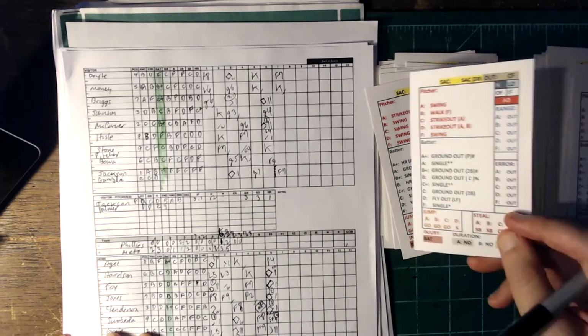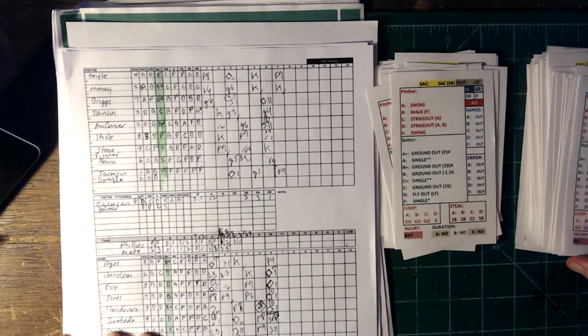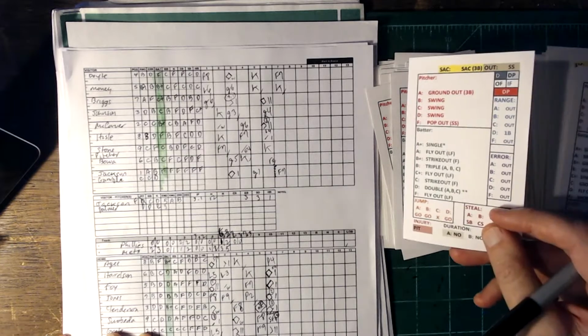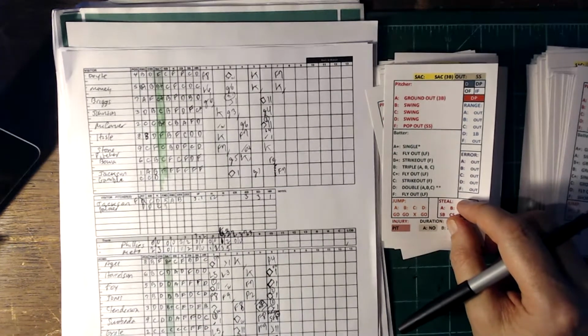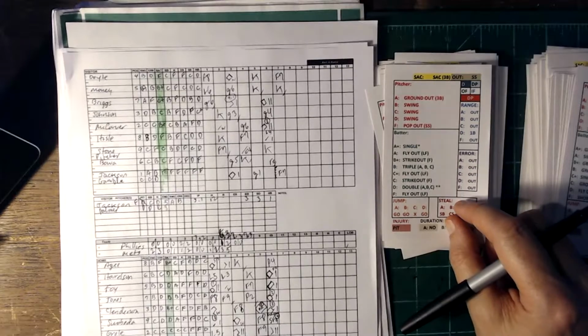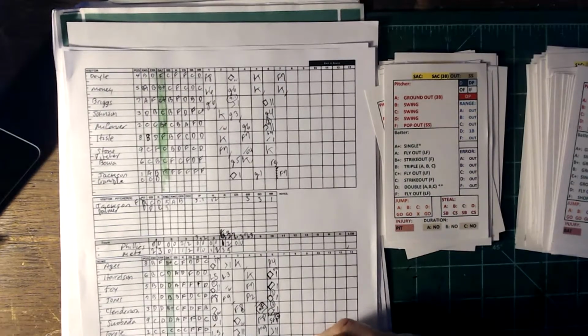All right, so here's Palmer. He's a D, a strikeout A or B, and he is a C strikeout. So we're going to the batter, who is an F. It's a fly to left.